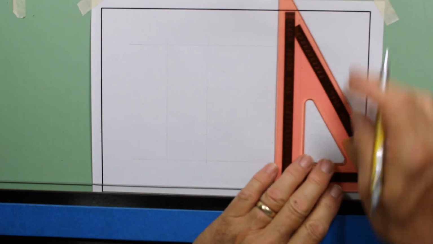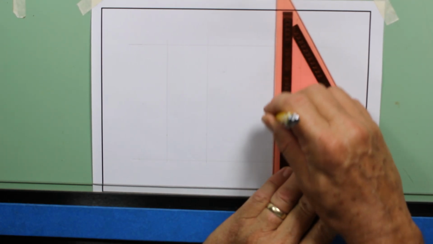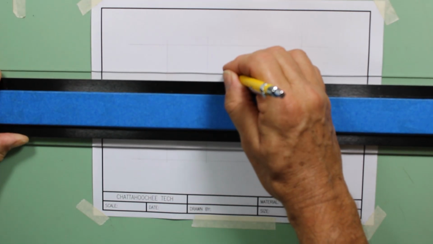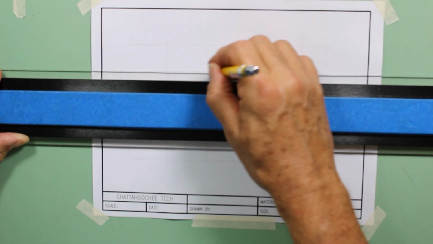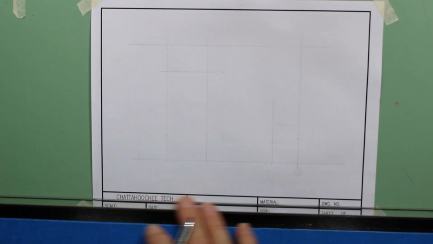If you want to do the miter line at the top, feel free to do that if it helps you draw easier. Now our height is 1, so that means I'm going to draw my height at 2.